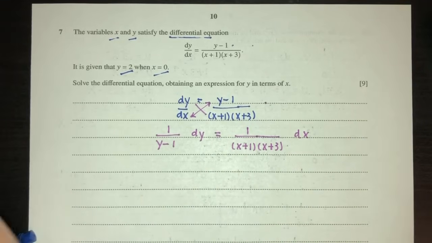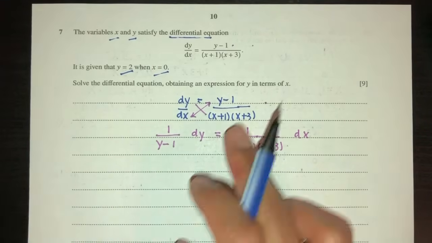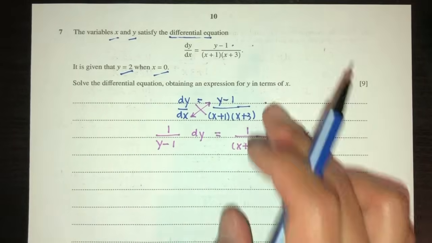So basically we have to regroup all the y's together and all the x's together. So we find a way to do that is by bringing this one here and bringing this one over here.